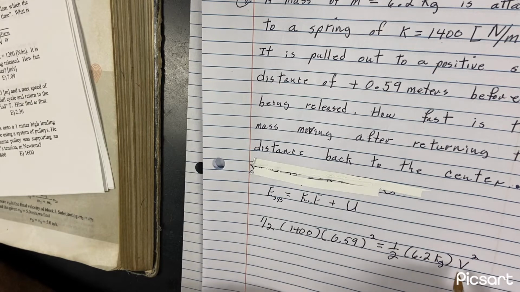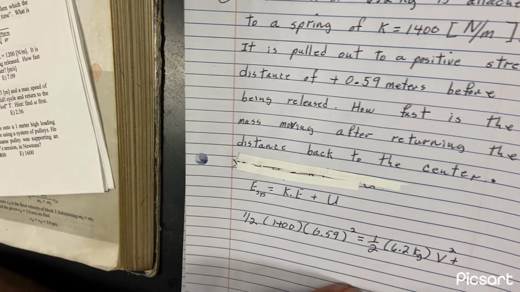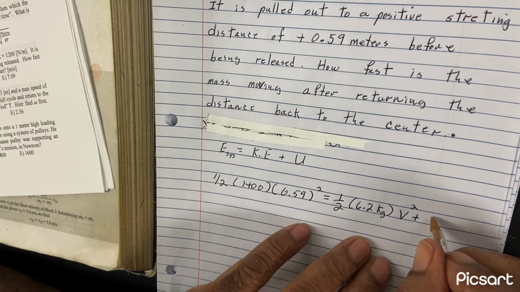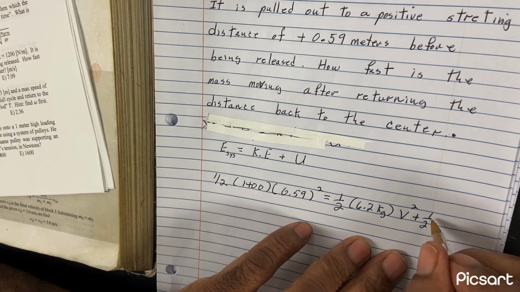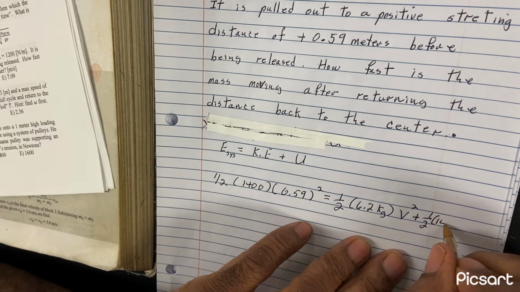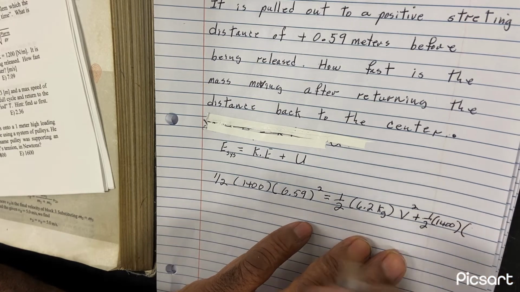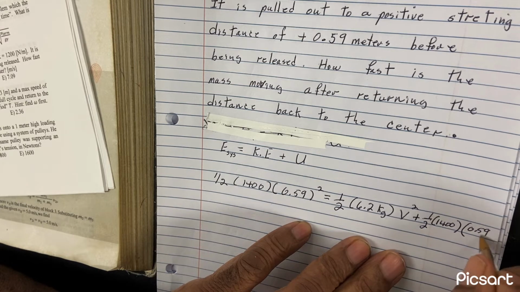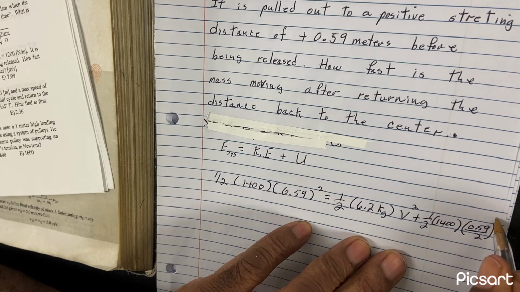That's what we're looking for. Plus the potential energy when it comes back half of the distance, which is 1/2 times the spring constant again, 1,400, times 0.59 divided by 2, coming back half of the distance, and that's squared.